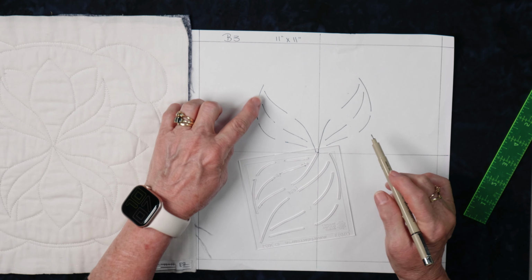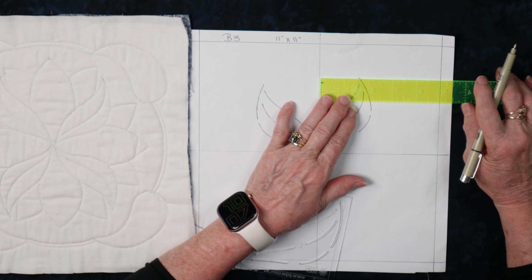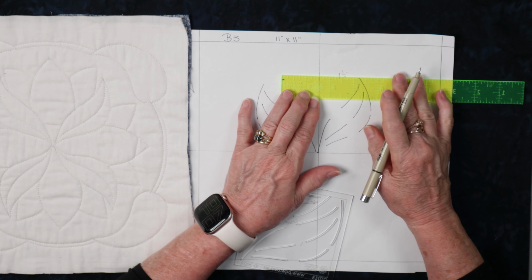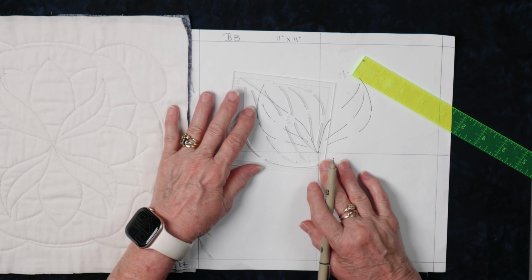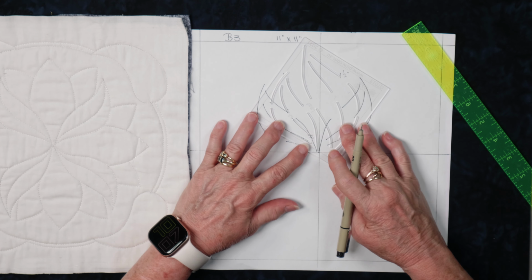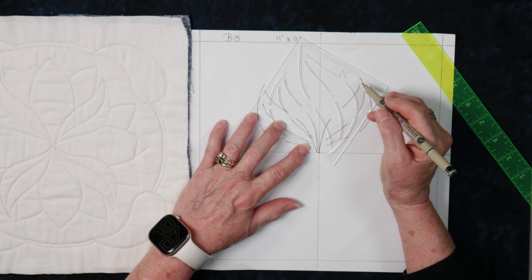So what I should have done is found out what the measurement was of the first one I drew. So I would need to measure that. So let's say that's 1.5 inches. And then I should have measured out 1.5 inches here. So I could have aligned that template to finish in the same position as this one. So that's no good. So you can see how that all helps it work.